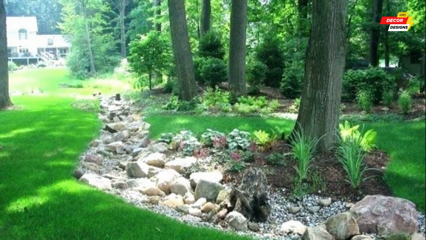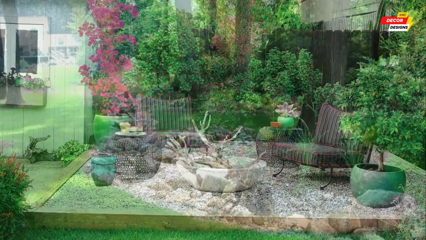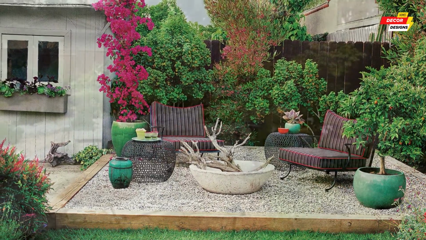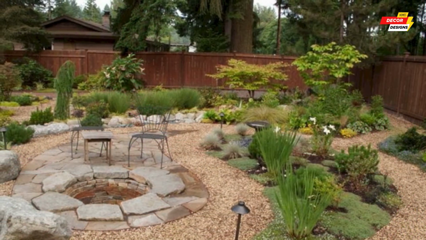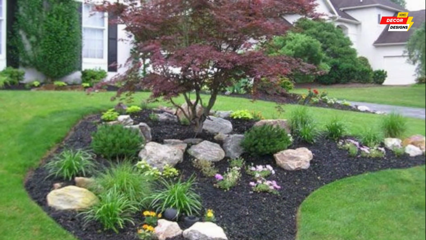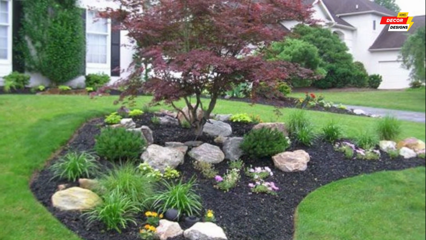1. Fire pit retreat. Create a cozy gathering space by incorporating a fire pit into your gravel garden design. Surround it with comfortable seating and drought-tolerant plants that can withstand some heat. String lights overhead add a touch of magic for evening gatherings.